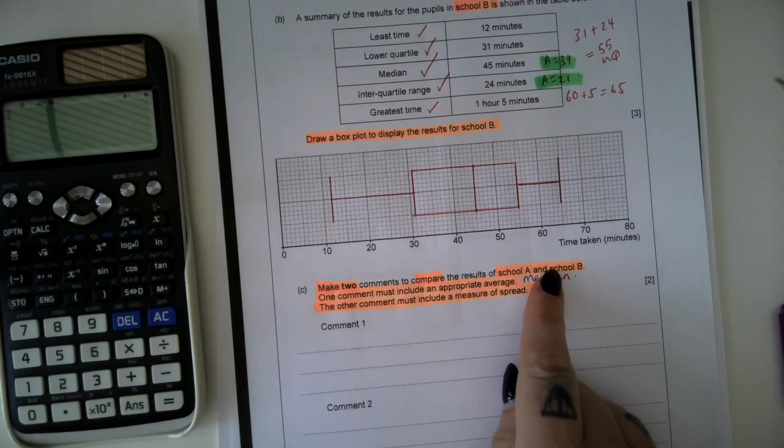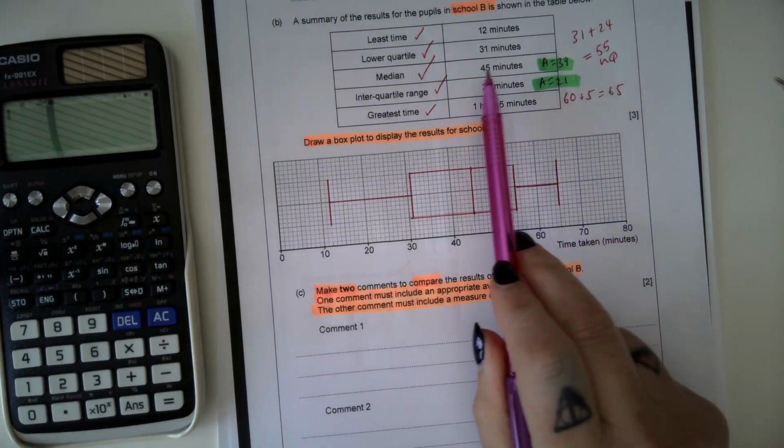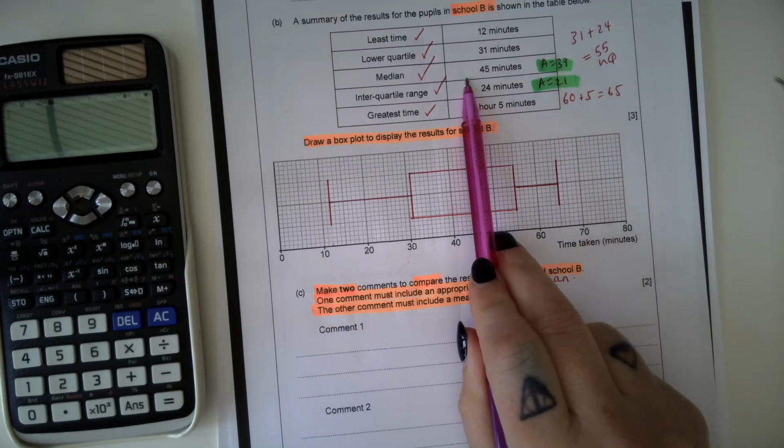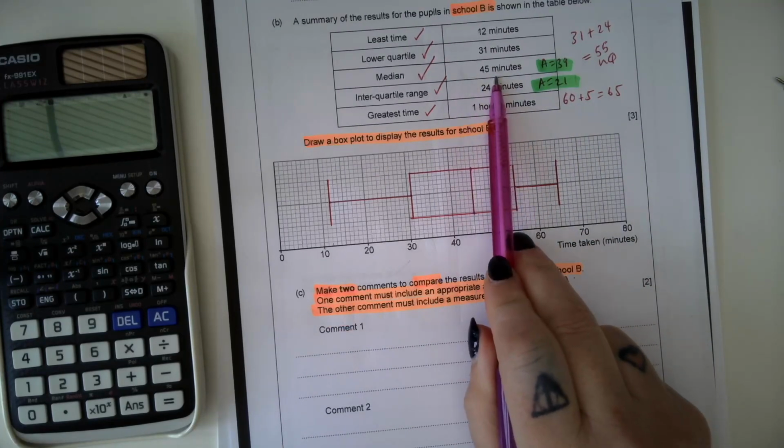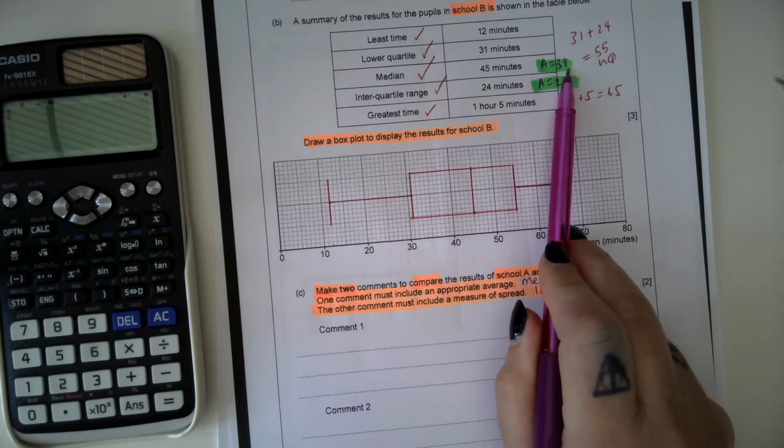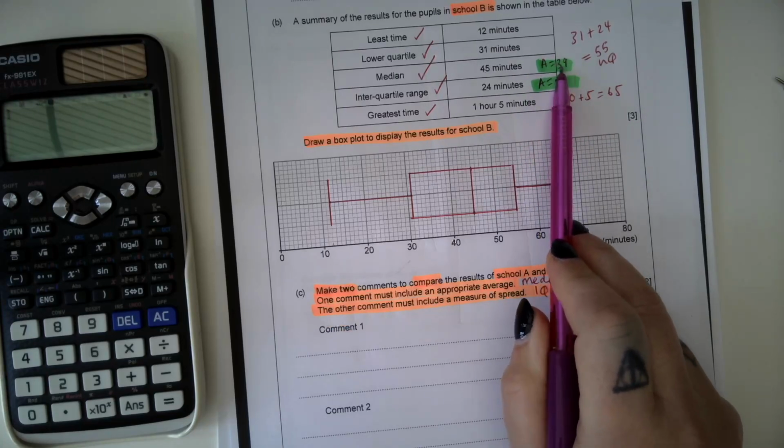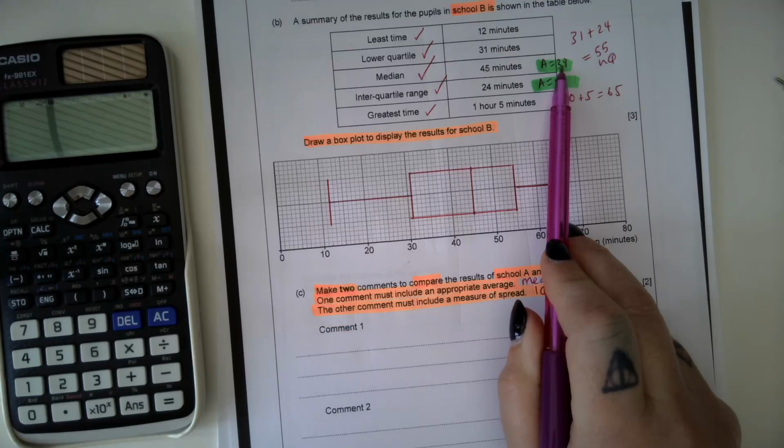So my first comment is going to be on the median. If we look at the median value, School B has a 45-minute median, School A has a 39-minute median. School A's median is lower, so on average, School A were quicker.